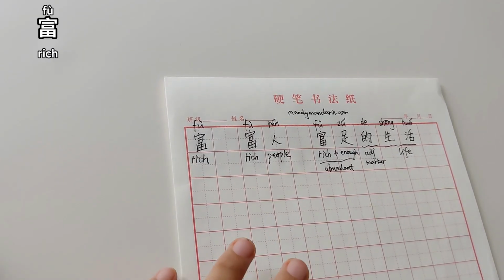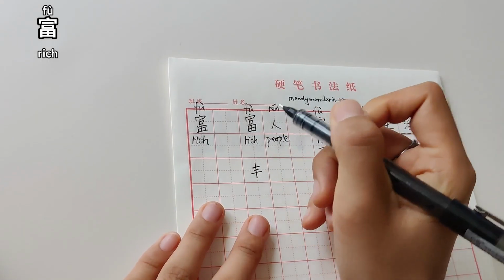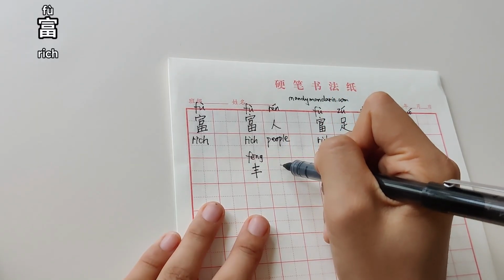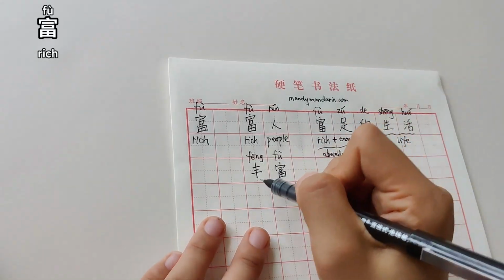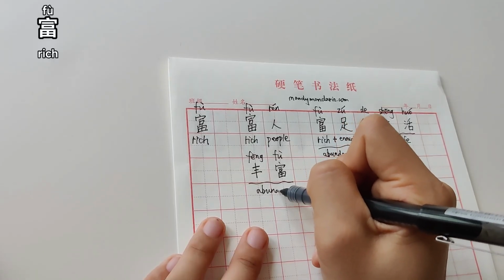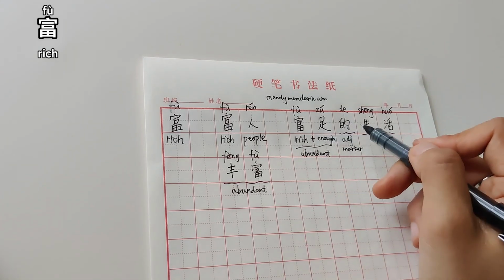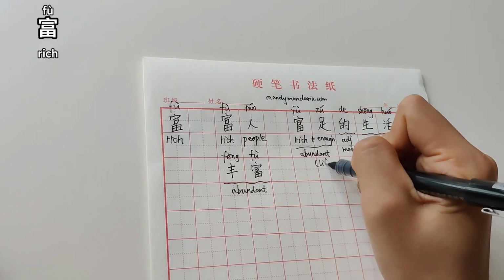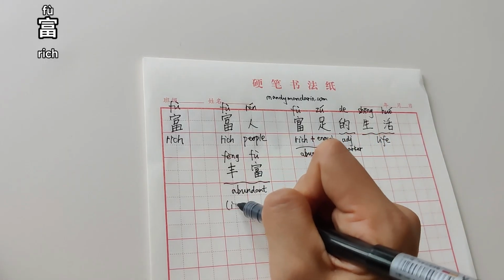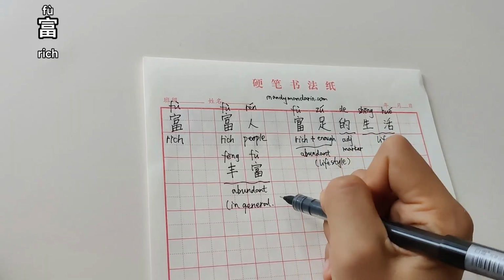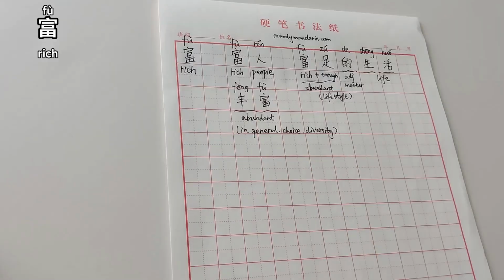And another word for abundant, also very commonly used, we can say 丰富. 丰富 is also abundant. So usually 富足 means an abundant life, the lifestyle. And 丰富 is abundant in general, or you have a lot of choices. It focuses on the diversity. Let me give you a sentence.